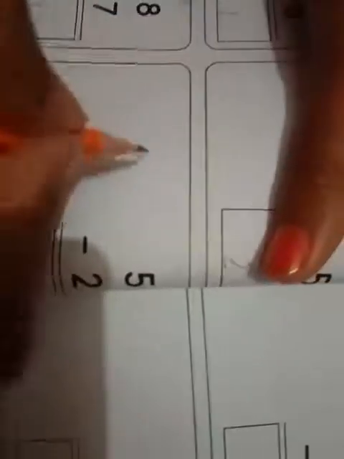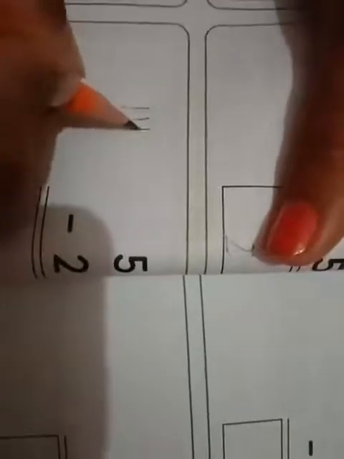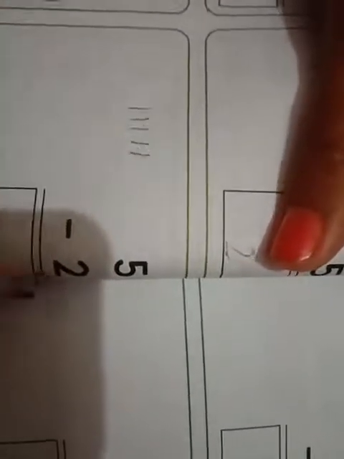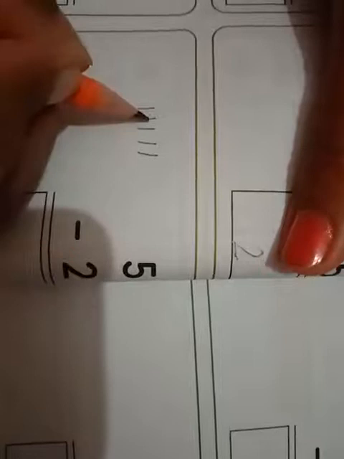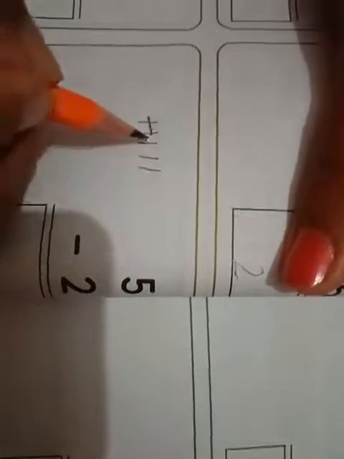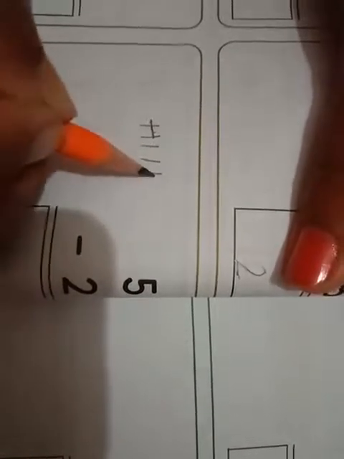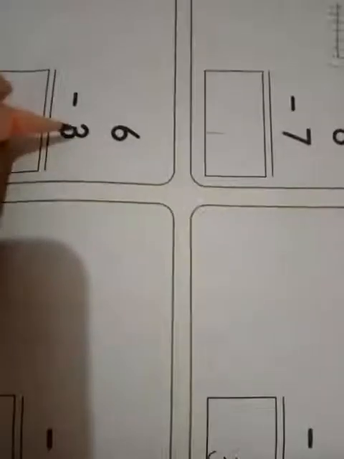Come to the next. 5. Here we draw 5 lines. 1 2 3 4 5 and we cut 2 lines. 1 2 and the remaining lines are 1 2 3. Here we write 3.